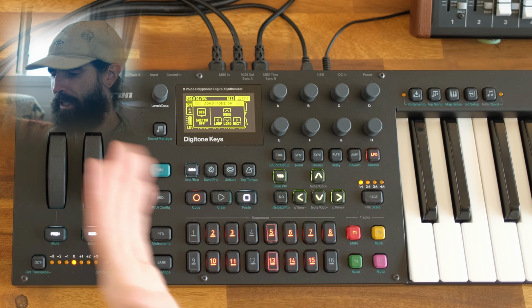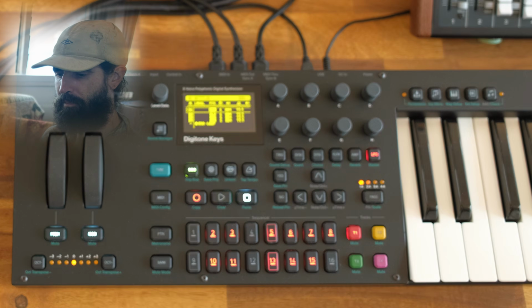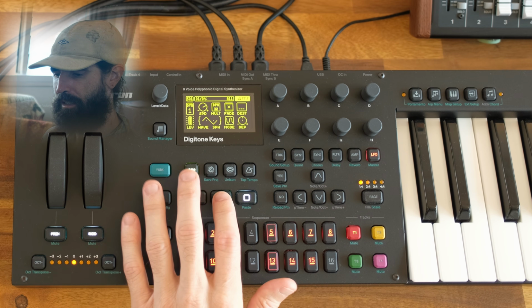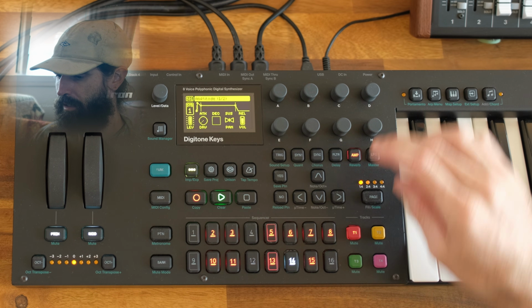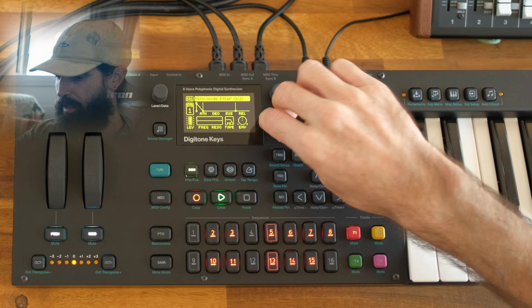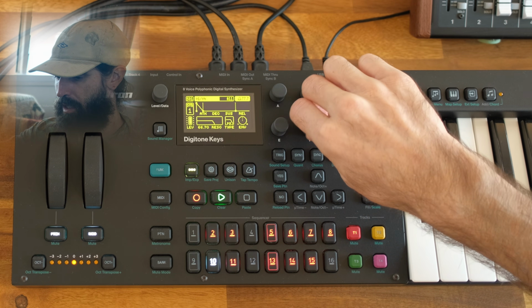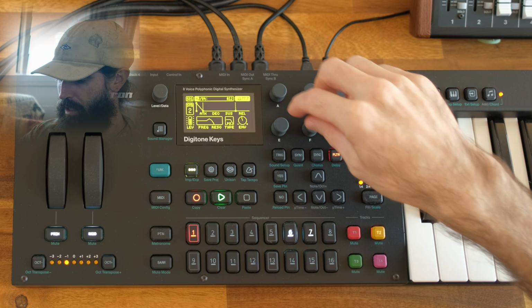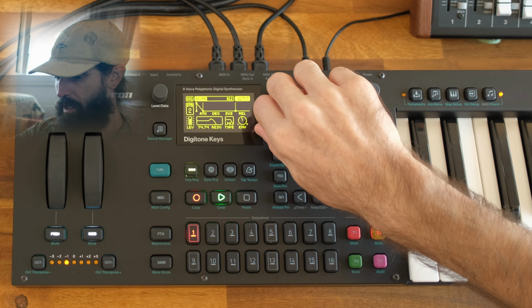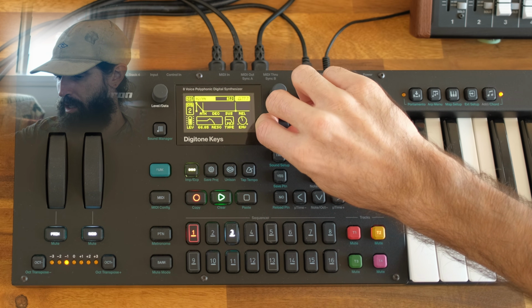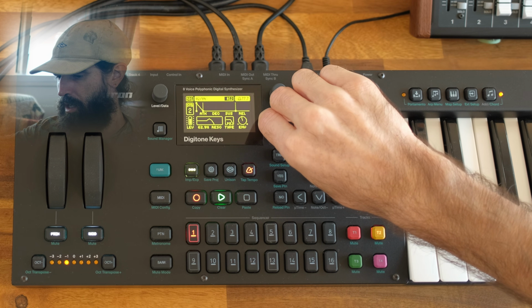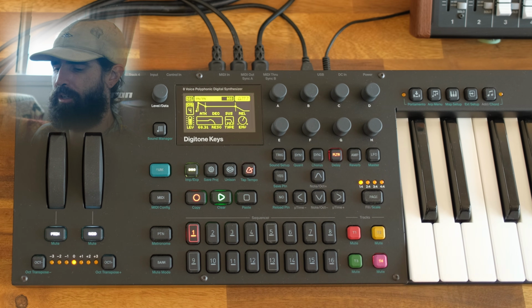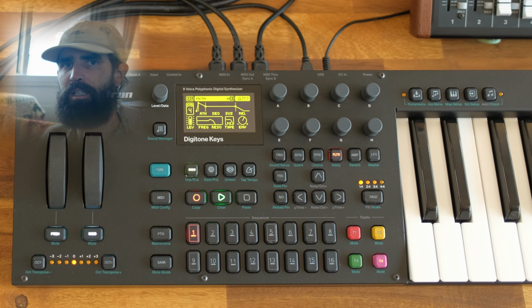And in my song mode menu, I can edit my pattern if I want to, and I can change that pattern now on the fly. So you can manipulate things live as you go and have your song just keeping going.